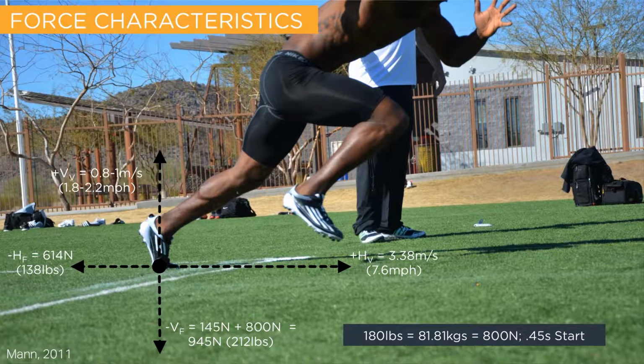Hence the reason it is not only the technique, the strength, but also the body weight of the athlete that takes all these pieces together that allows optimized horizontal force and therefore optimized horizontal acceleration. If I'm effective at doing this, this allows me to achieve an actual velocity of 3.38 meters per second at toe off, which for everyone at home is 7.6 miles per hour. Again, just under half of their velocity.